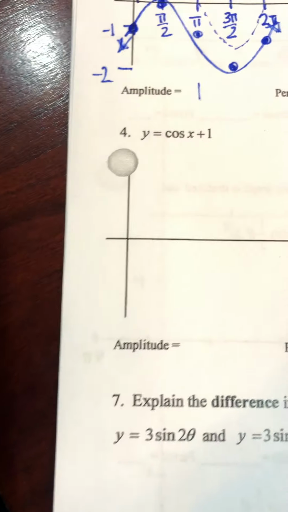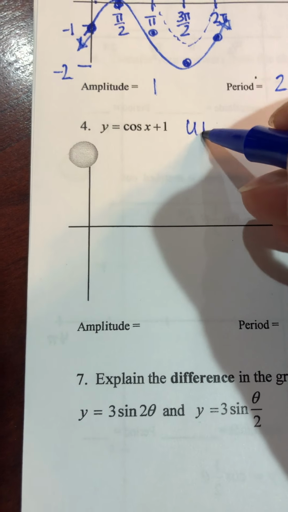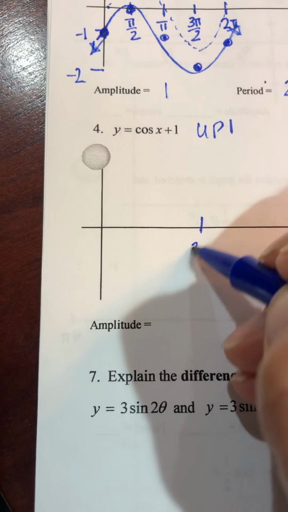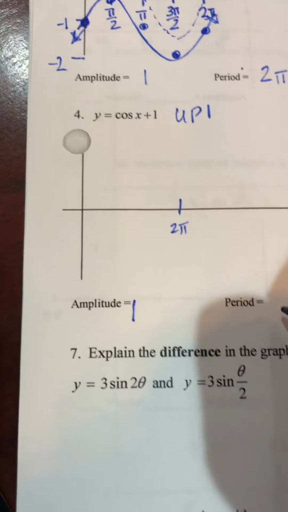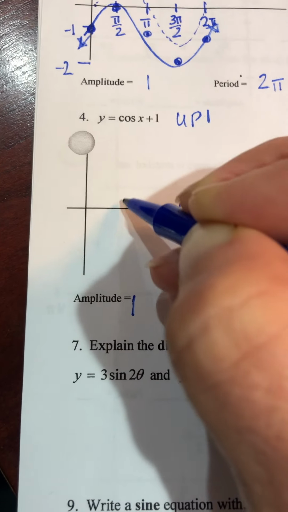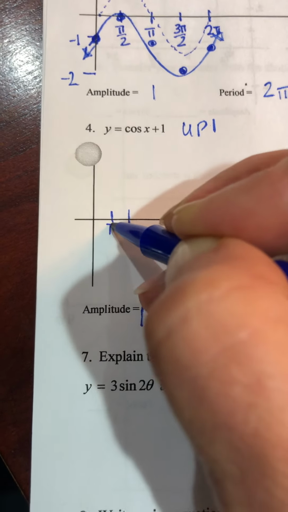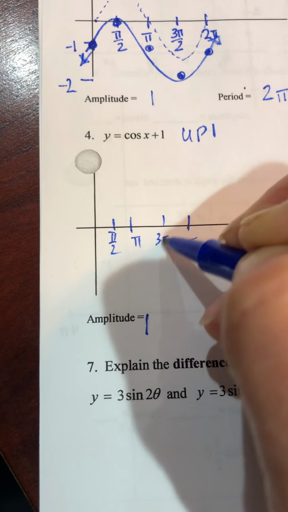All right, so now we just do it with the cosine wave. So now we're going to take the cosine wave here. We're going to go up 1. I'll fill that in right away. Amplitude 1, period 2 pi, right? Pi over 2, pi, 3 pi over 2, 2 pi.